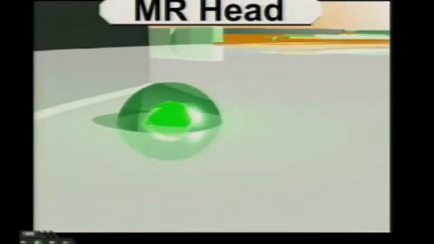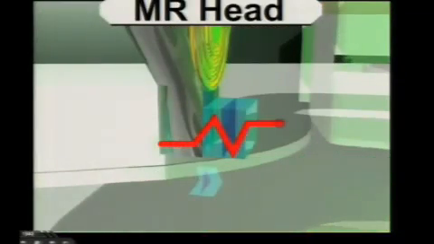So again, artistic license here. The MR head would detect, as the bit passed underneath it, that there was a change in magnetism, and that would cause a bit to flip, basically, so that you could actually read that there was a high and a low, and then you have a bit. But the GMR head is quite a bit different.